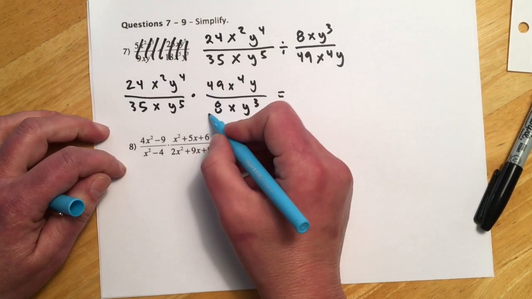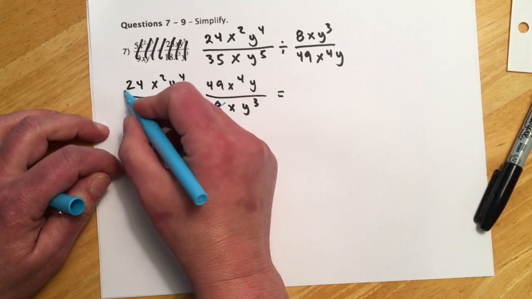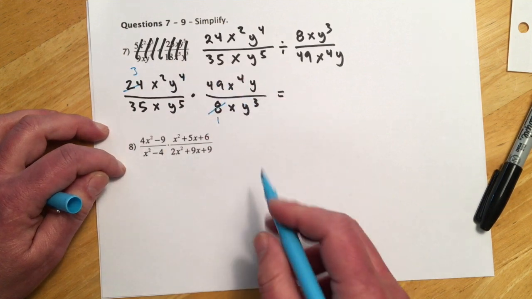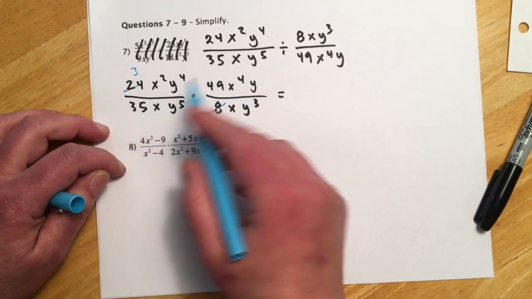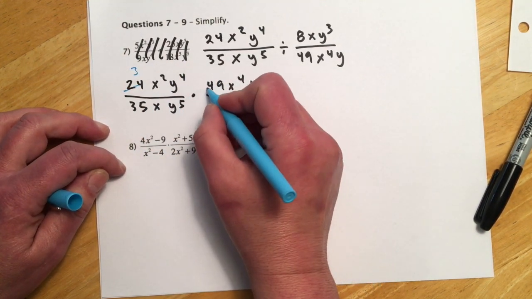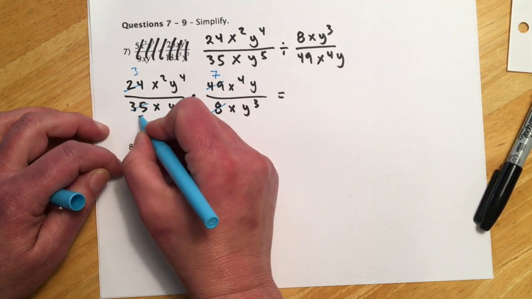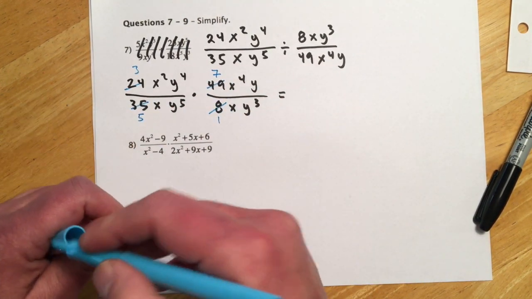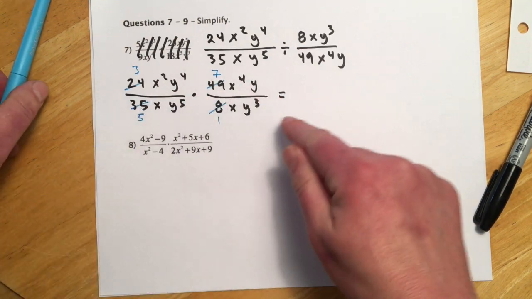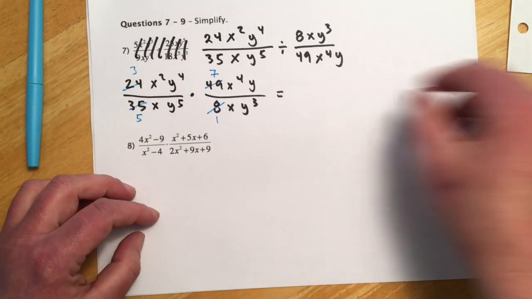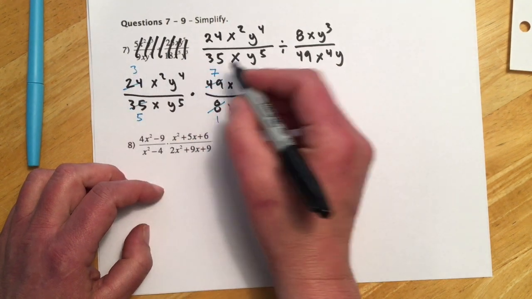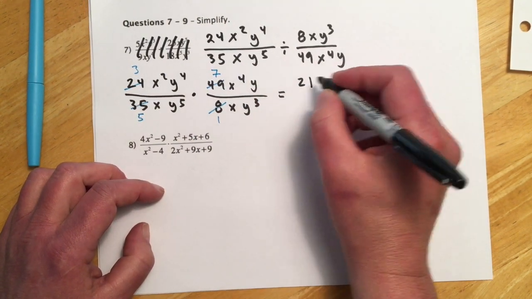I'd look at the 8 and the 24, and I think 8 goes into 8 once, 8 goes into 24 3 times. And then 49 and 35, I can knock a 7 out of there. So 7 goes into 49 7 times, 7 goes into 35 5 times. And then I'd gather up my x's and y's, put those together, and then cancel from there. So 3 times 7 is going to give me a 21 up top.